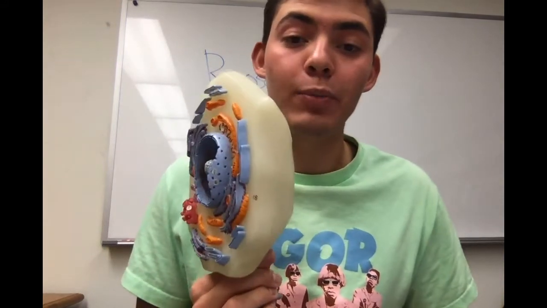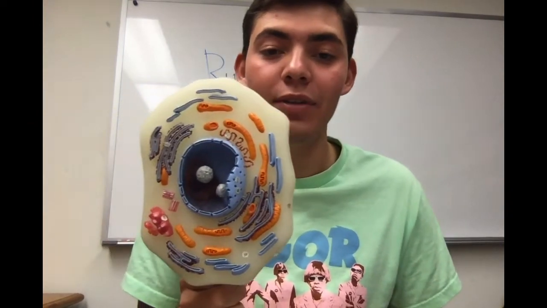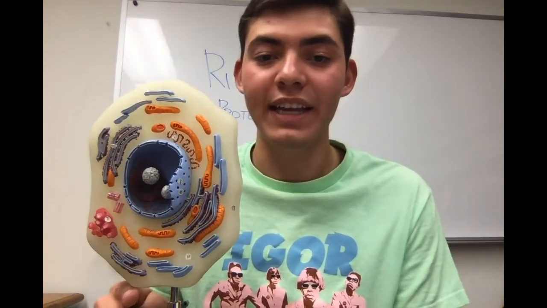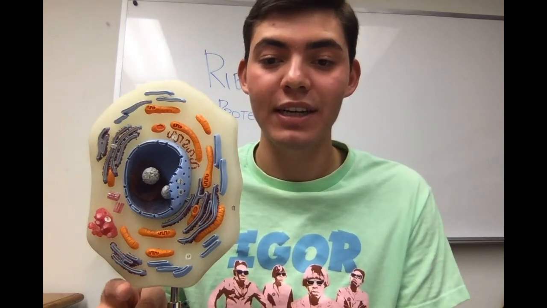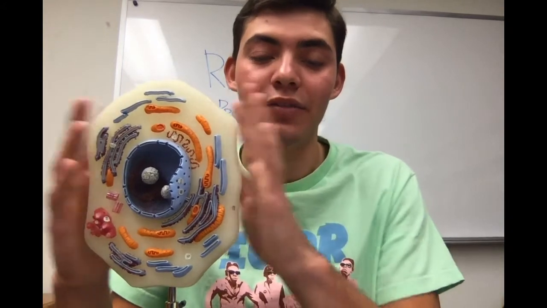Next, we're going to have the nuclear pores. As just stated, they're these little holes right here coming from the nucleus, and what they do is regulate molecular traffic in and out of the nuclear envelope. Secondly, we have the plasma membrane, which regulates traffic in and out of the cell by facilitating diffusion, but the main function of the plasma membrane is protection, a barrier from outside forces.